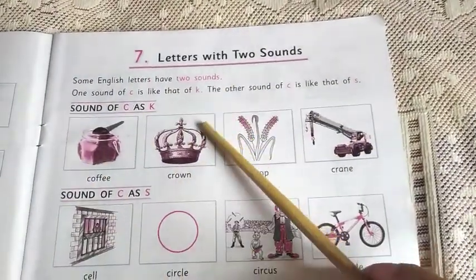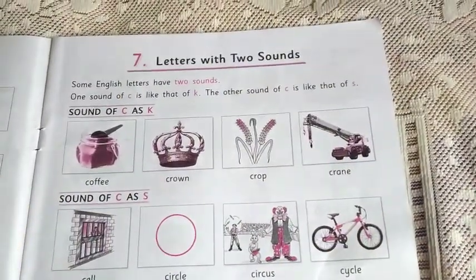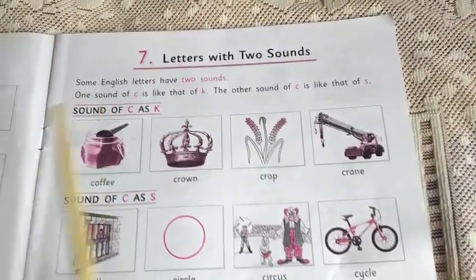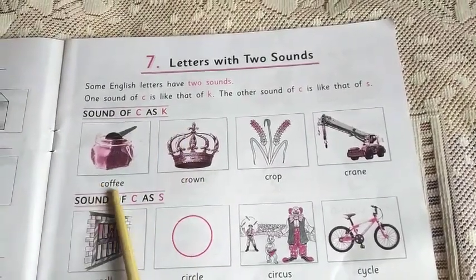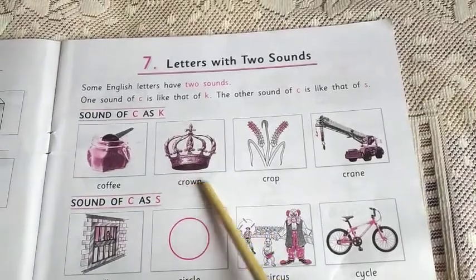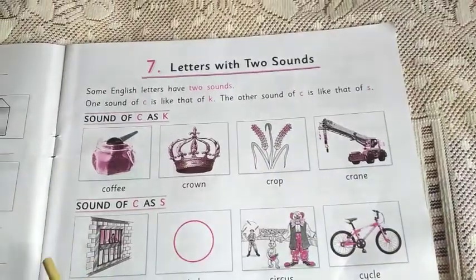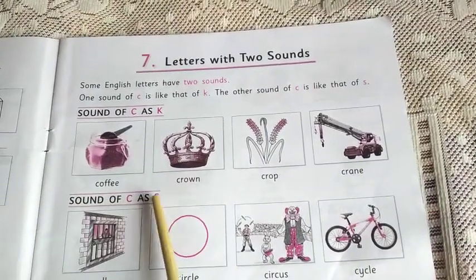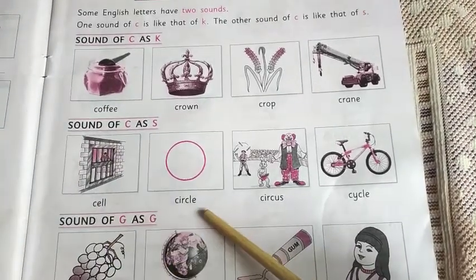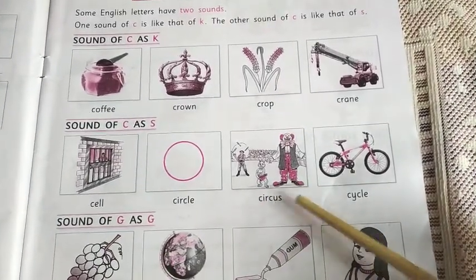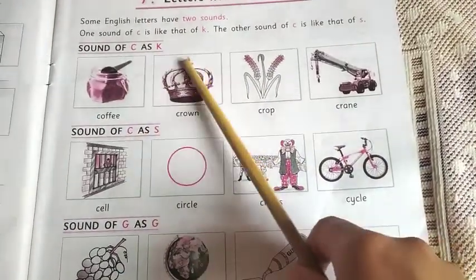Likewise, many examples are given. Let's see one by one. All of you listen carefully and repeat after me. Sound of C as K: coffee, crown, crop, crane. Next one is sound of C as S: cell, circle, circus, cycle. So this one is the sound of C.